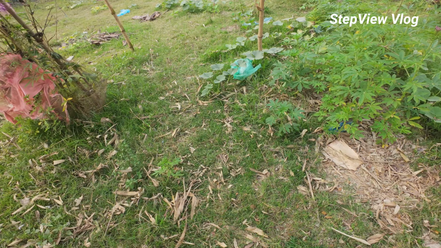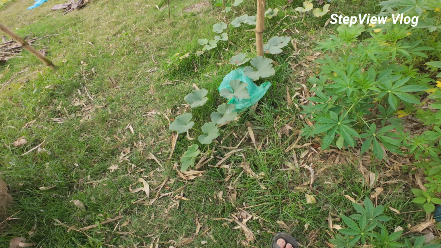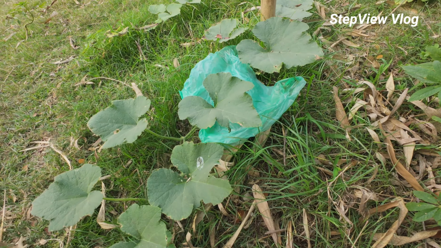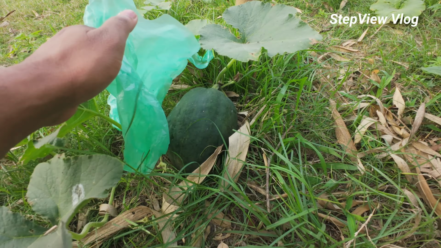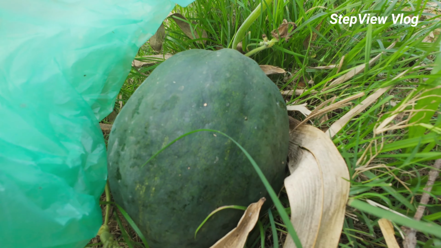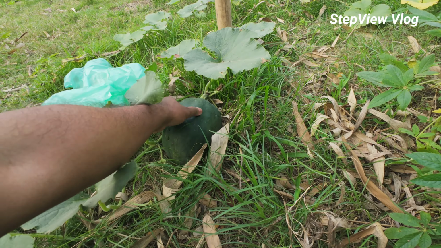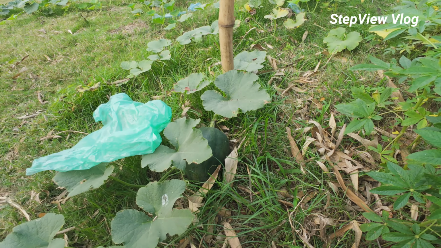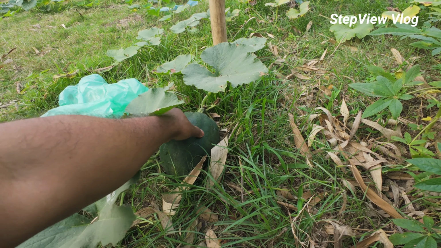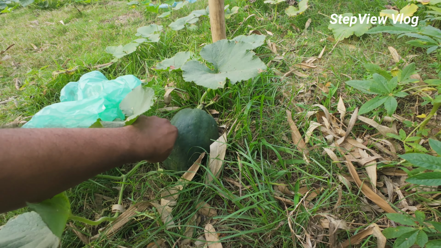Now I am showing you the pumpkin tree. This is a pumpkin tree, and you can see this is pumpkin. Wow, wonderful pumpkin. Wow, this is pumpkin. You can see here black pumpkin. Wow.